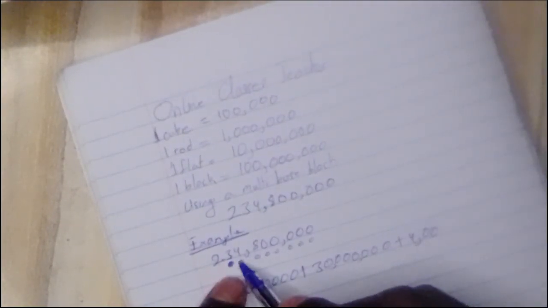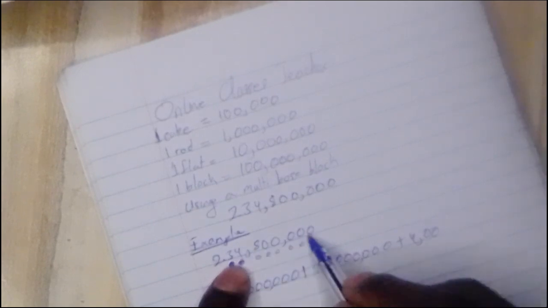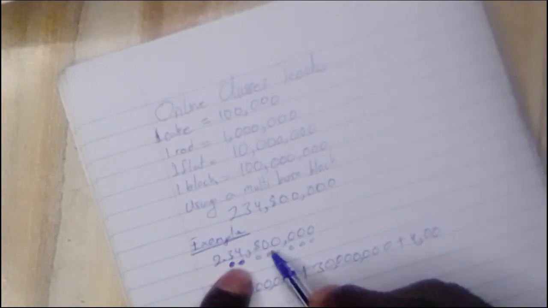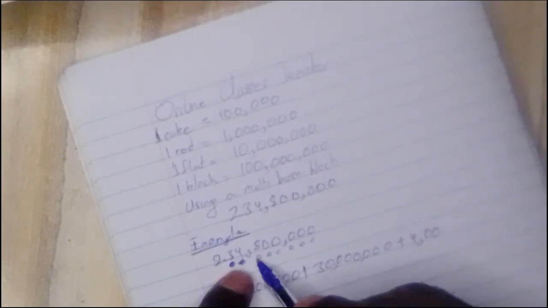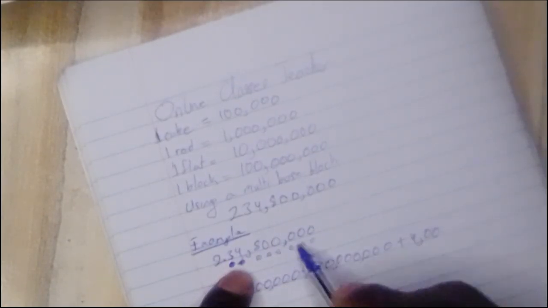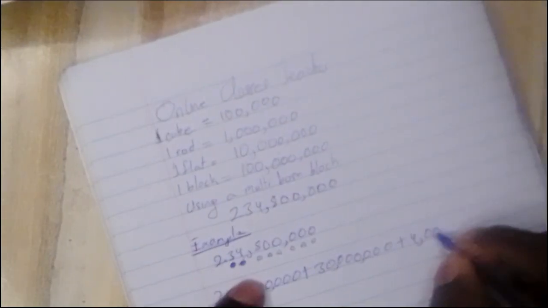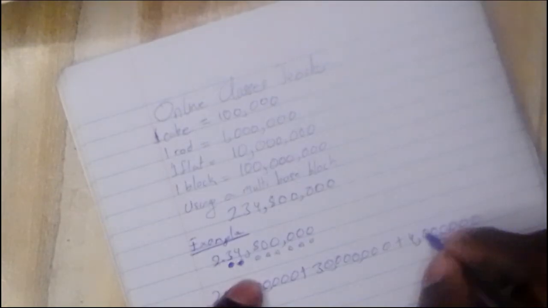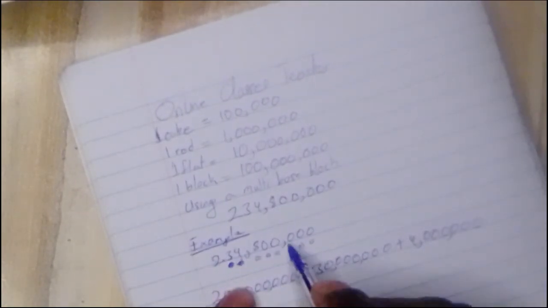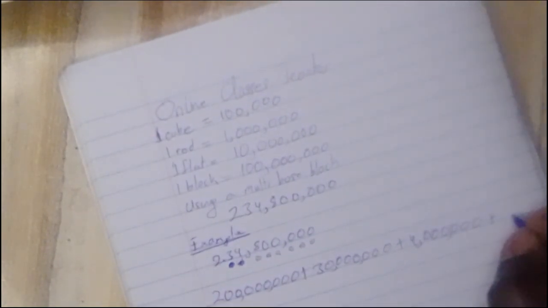So let me do the 4 too now. How many zeros are after the 4? We have 1, 2. You don't count the 0 under the 4, only after. So 1, 2, 3, 4, 5, 6. 1, 2, 3, comma. 1, 2, 3, comma. You get it? Let me do the 8 too so you get it.